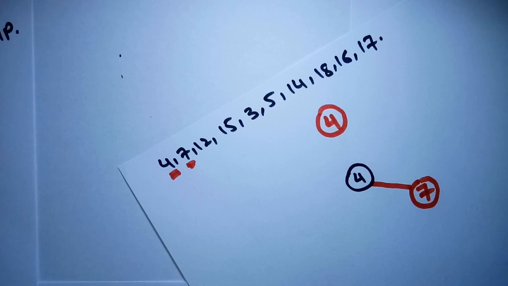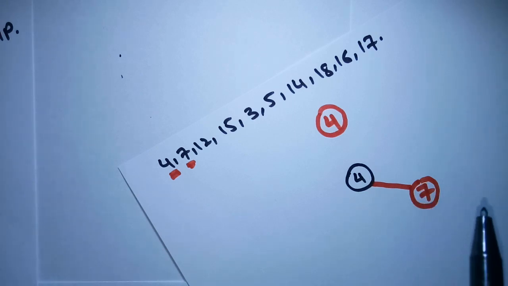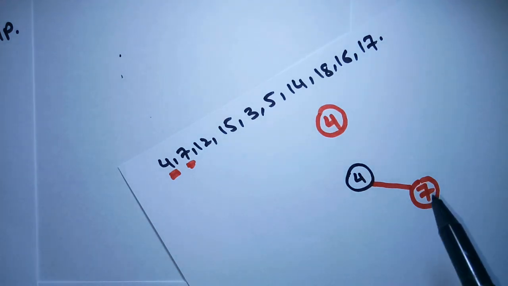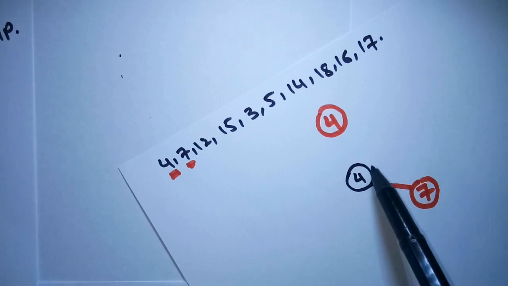Now we need to again check the definition of the red black tree. The definition says every node is either red or black. Yes, it is. The root is always black. Yes, the root is black.